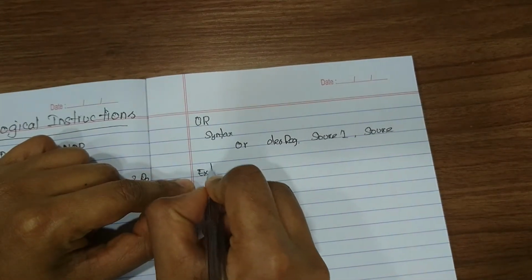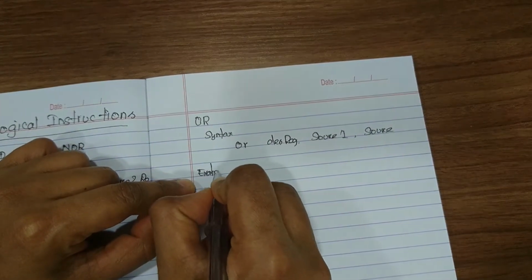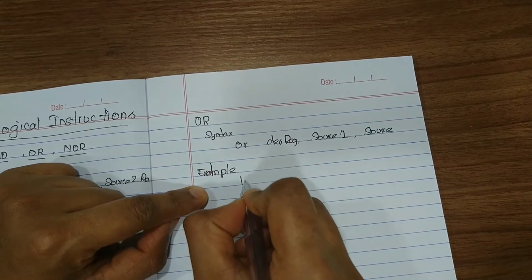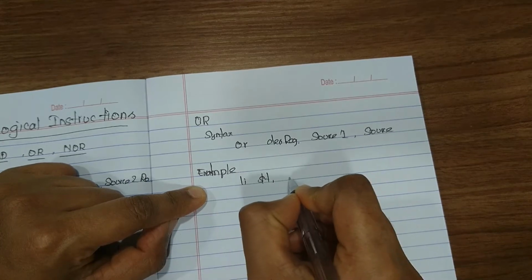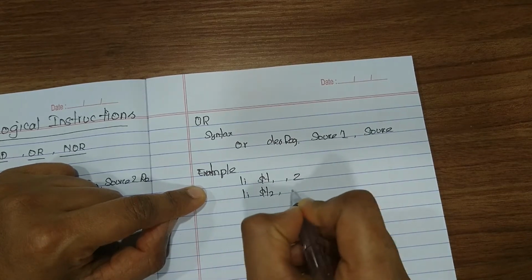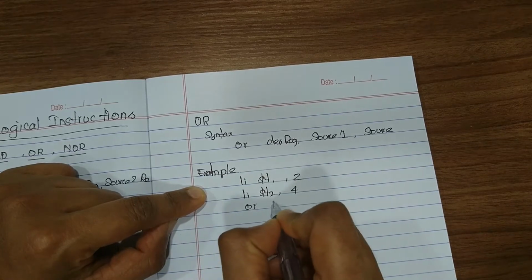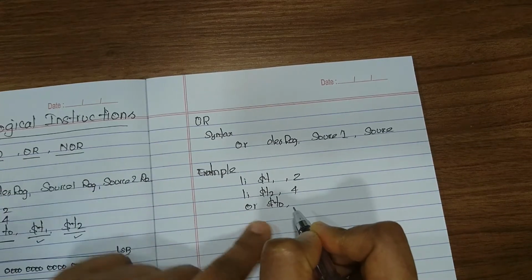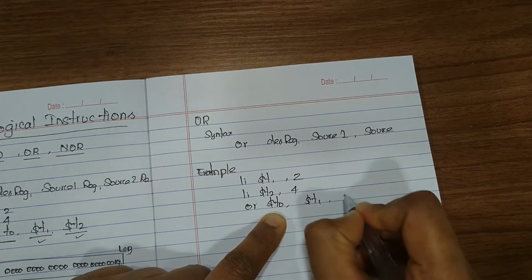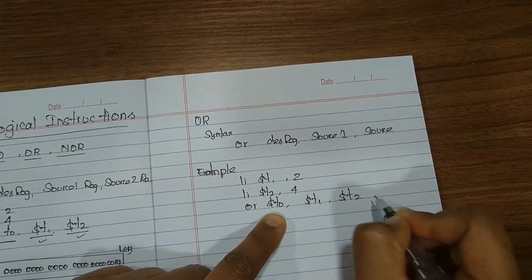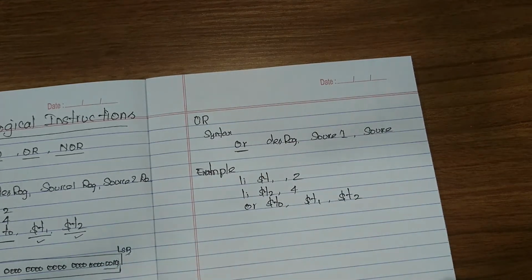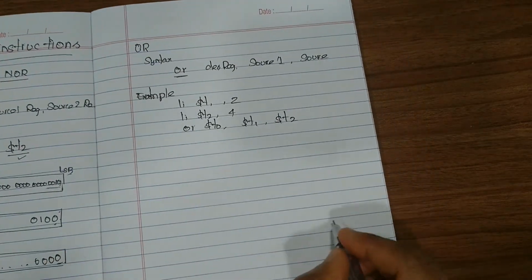Example, let's look into the same example. You have register $t1 loaded with the value 2. You have register $t2 loaded with the value 4. So I'm doing the OR, and the destination register is register $t0. So here we are doing the bitwise OR. OR means you have to remember the truth table again.